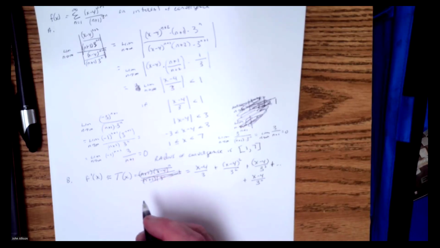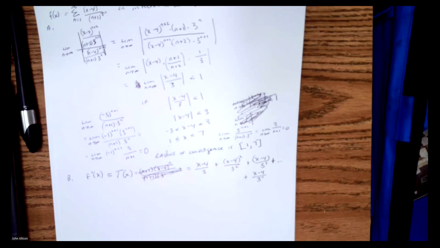Okay. So the series for f prime described by part B is a geometric series for all x in the interval of convergence of the Taylor series for f prime. Show that f prime equals x minus 4 over 7 minus x.